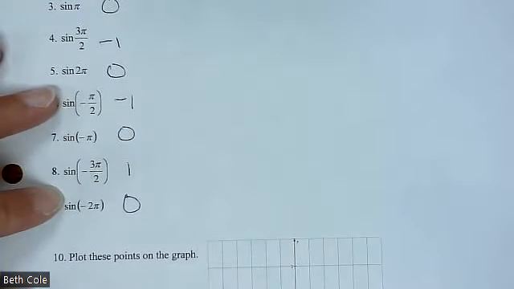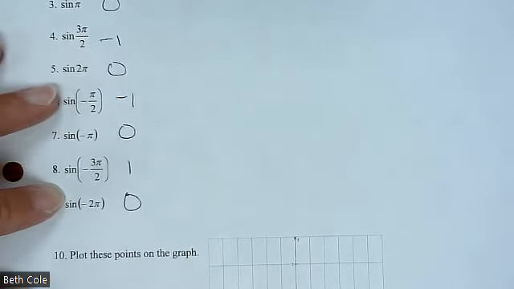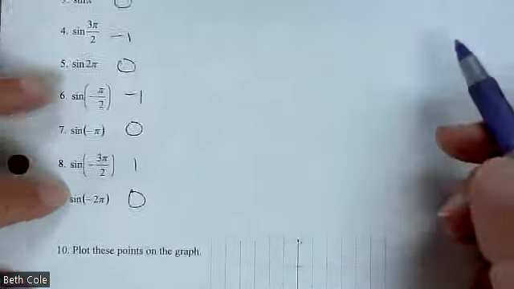Are we all together there? That should not be difficult. It's just you have to stay organized. So draw your little circle, draw your little bullseye. All right, now we're going to plot the points.